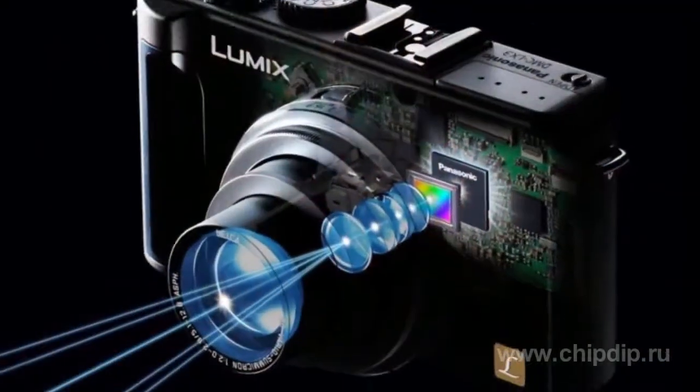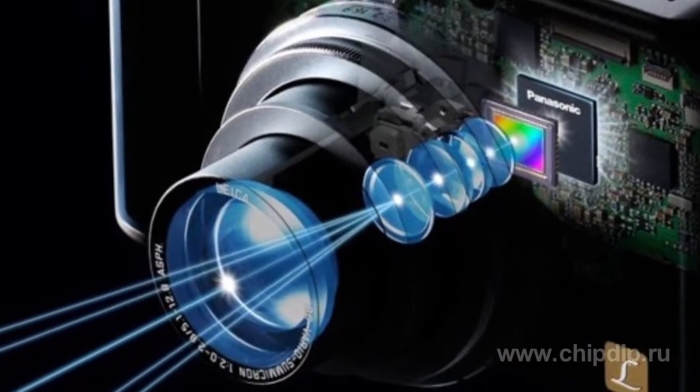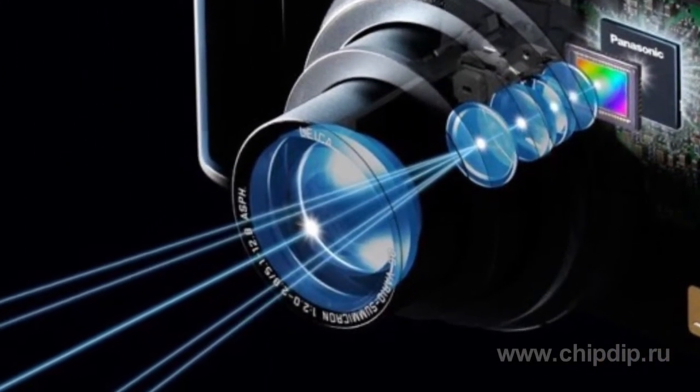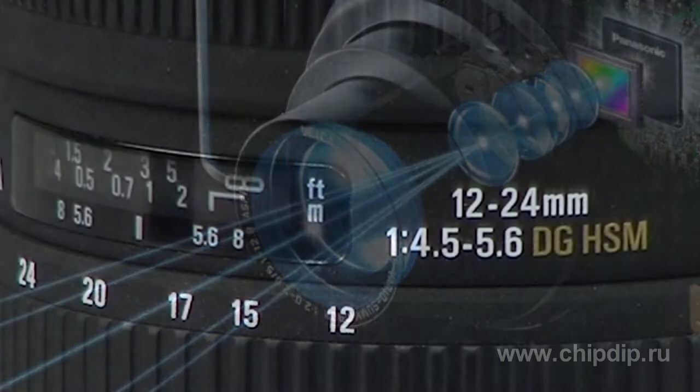On average, when light passes through non-coated objective lenses, the light flux is reduced by 1% per centimeter of glass thickness and by 5% due to reflection on each surface of a glass section.